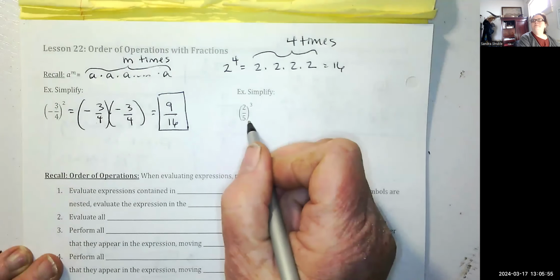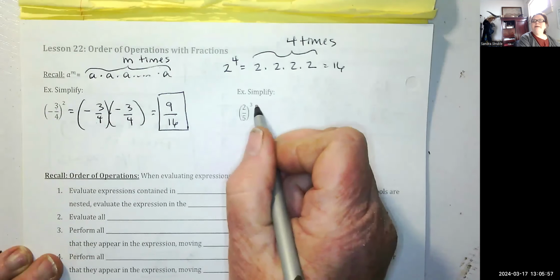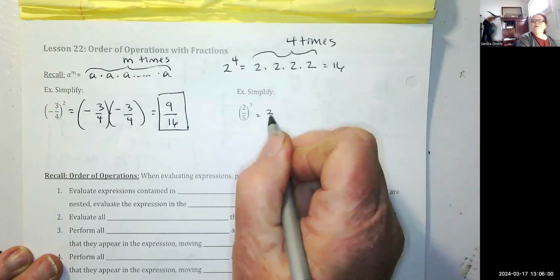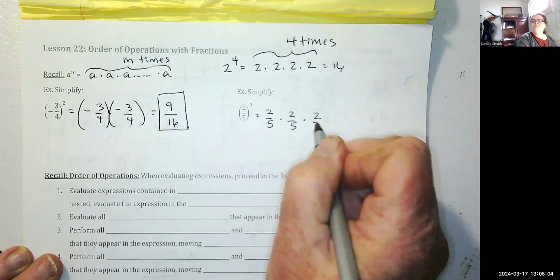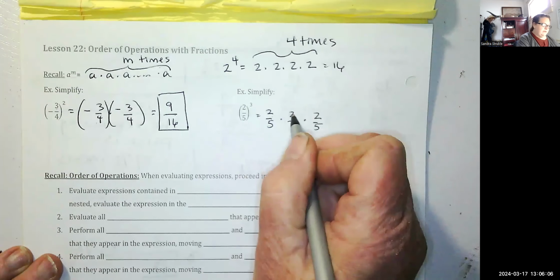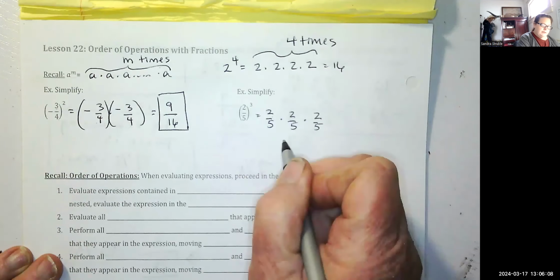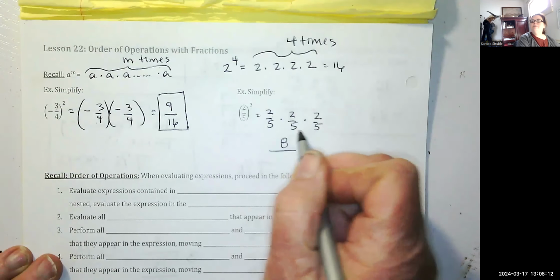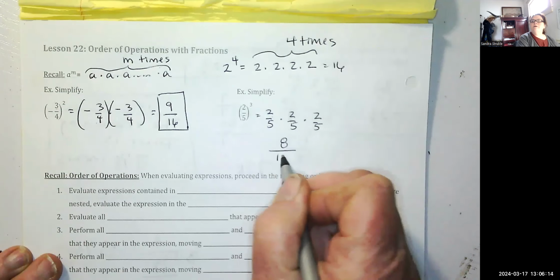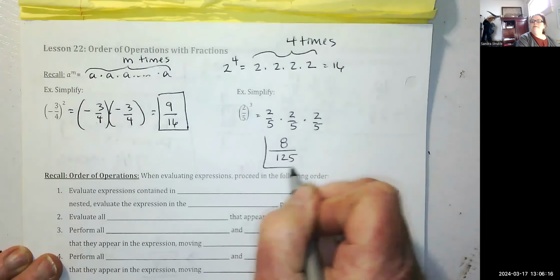2/5, multiply times itself 3 times, which is 2/5 times 2/5 times 2/5. 2 times 2 is 4. 4 times 2 is 8. 5 times 5 is 25. 25 times 5 is 125. And that is your answer.